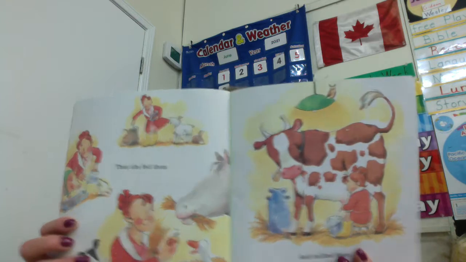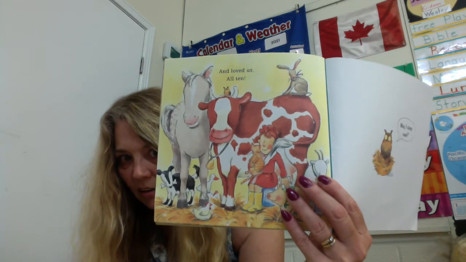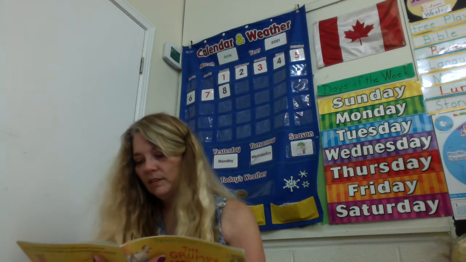Then she fed them and she milked them. That's a lot of work. And loved us, all 10. She takes good care of her animals. And who wants to sleep now?